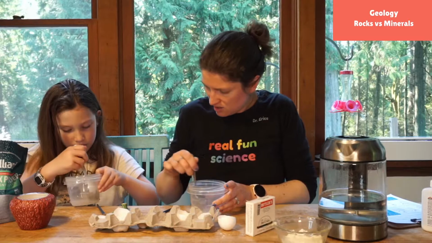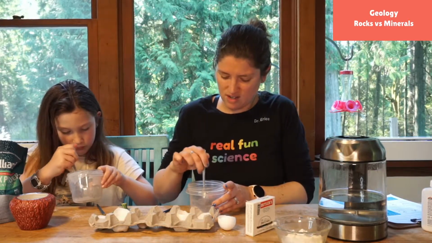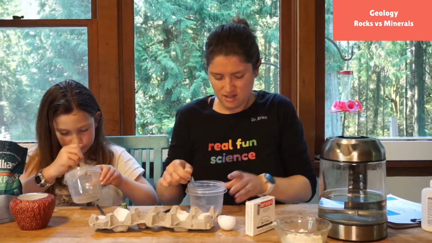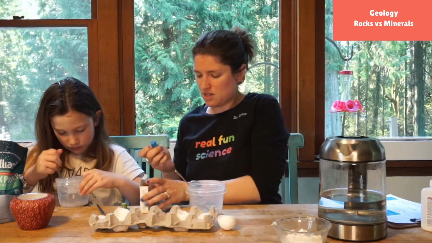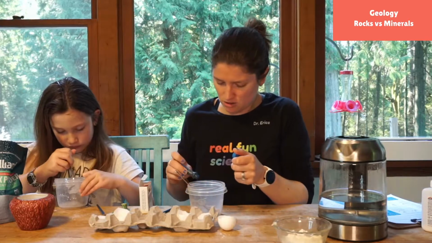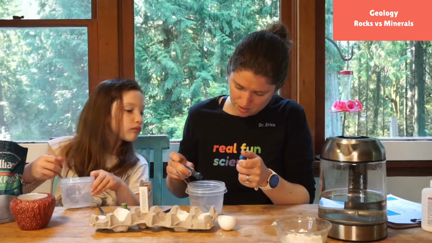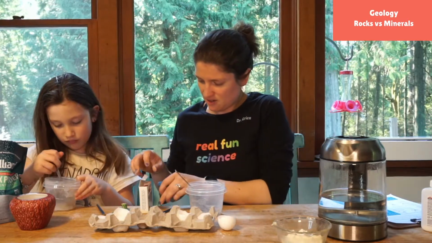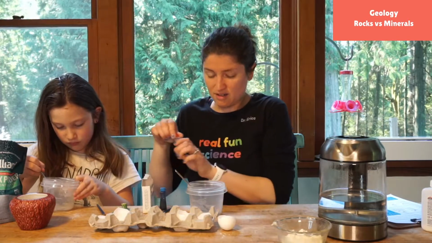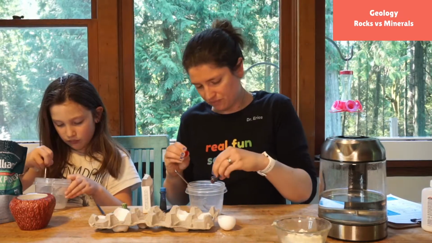Now when it's all as much dissolved as you think you can get it dissolved, so when it's super duper saturated, you can choose a color. I'm going to do blue, I think. Or actually, I'll try purple or something. Let's see if I can do a blue plus a red. You can color it now if you'd like to.